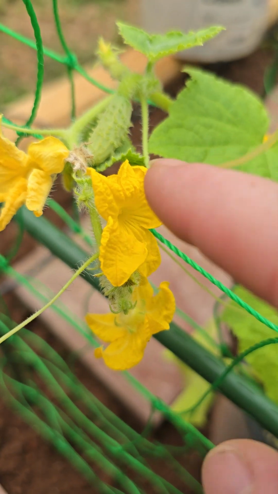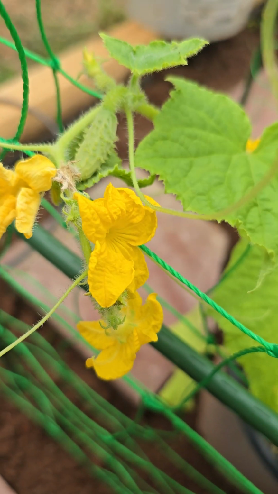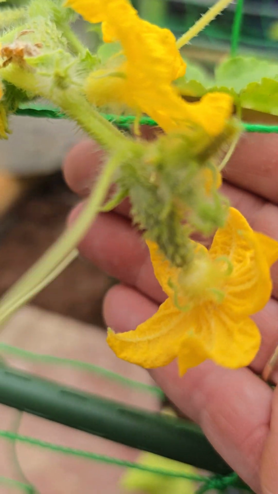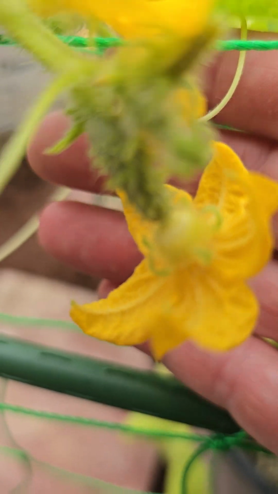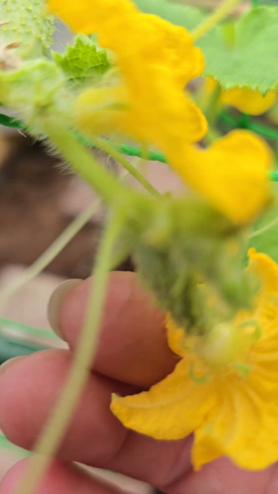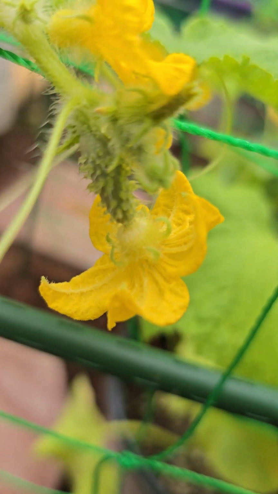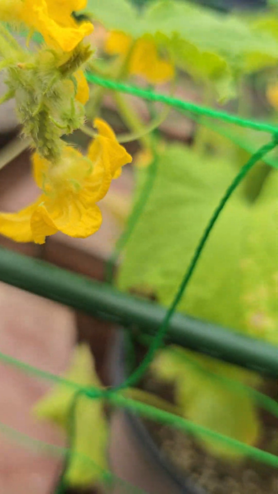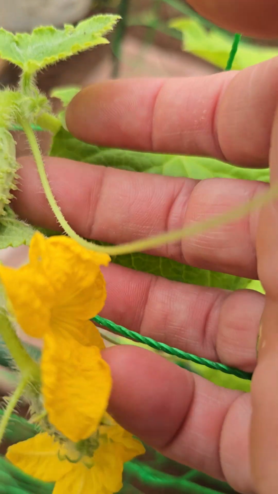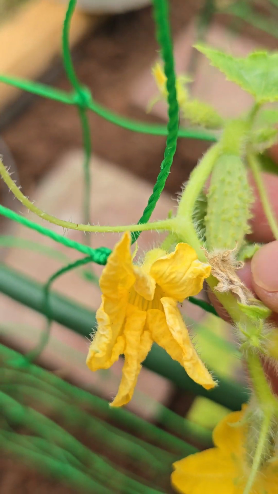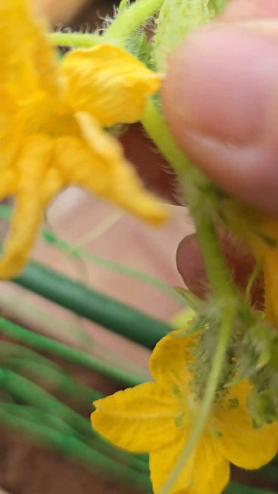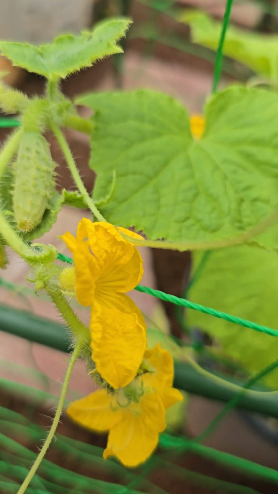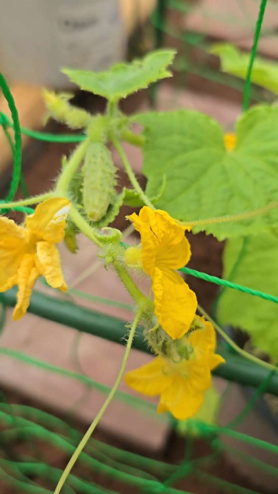This one has already been pollinated, as you can see, and it's starting to grow a cucumber. But here's a good example right here. There's a female one. It'll have this little bitty cucumber-like nub on it. That's how you know it's a female flower, it'll have a nub instead of just a stem. Like I said, this one has already been pollinated, and the flower has withered off right there. And there's our new beginnings of a cucumber. And that's how they all are.